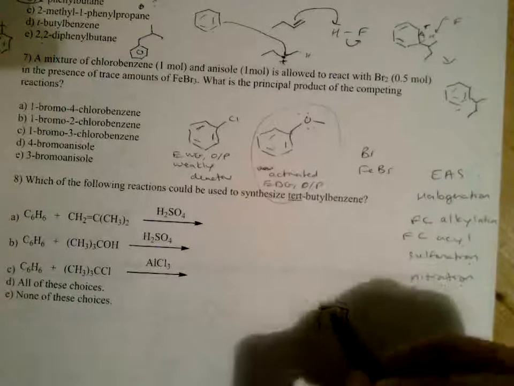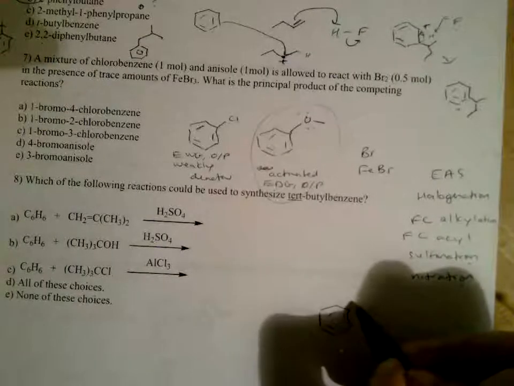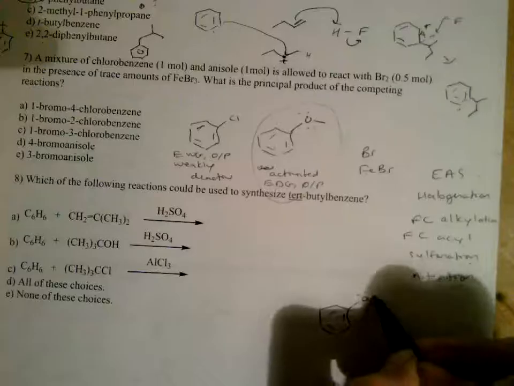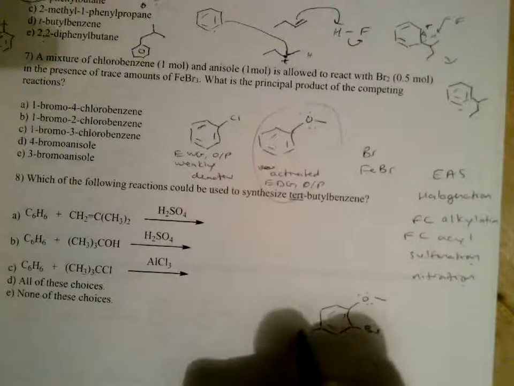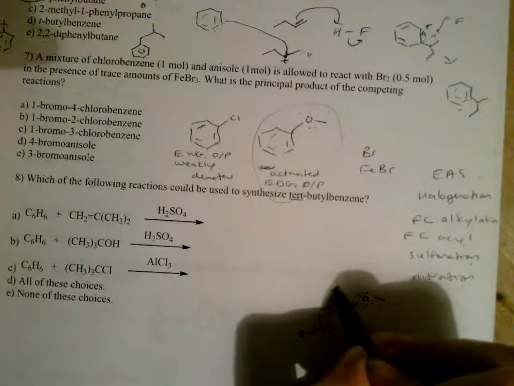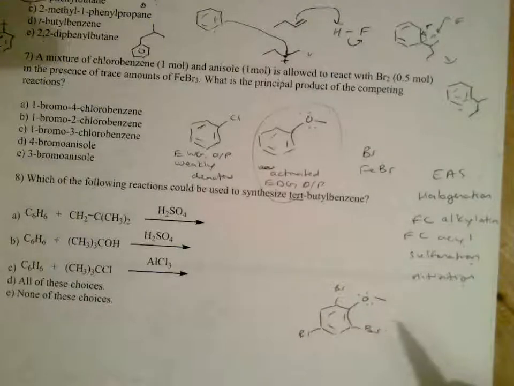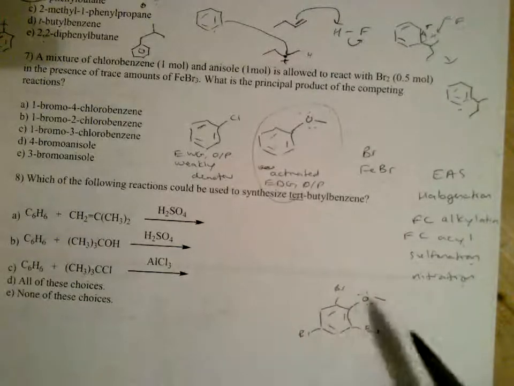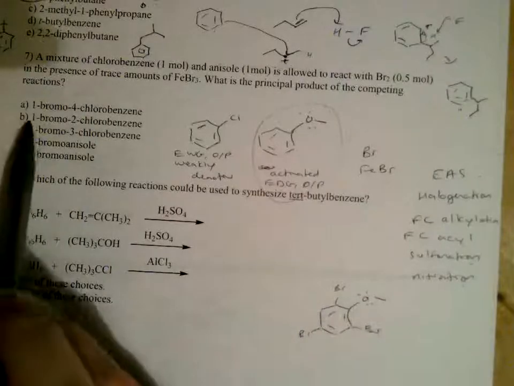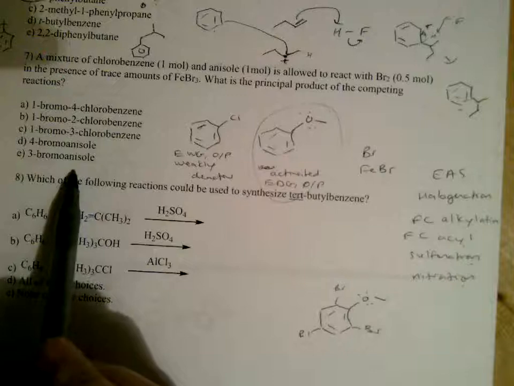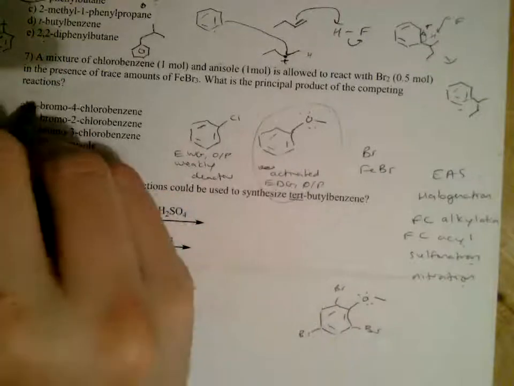So I'm going to draw it down here so you can see it more easily. You're going to have your ortho position, or it could be at the para position. Or honestly, if it's strongly activated, it could go to multiple locations. But they usually won't give you both of these as competing responses. So all these look like there's one bromo, and we know it's not chlorobenzene because it's not as activated as anisole.